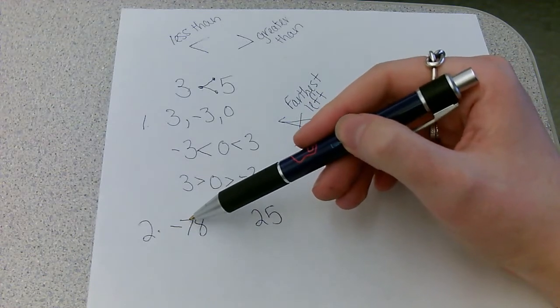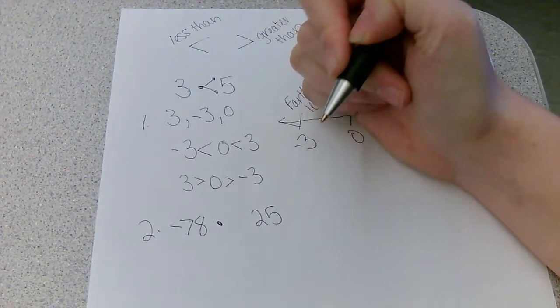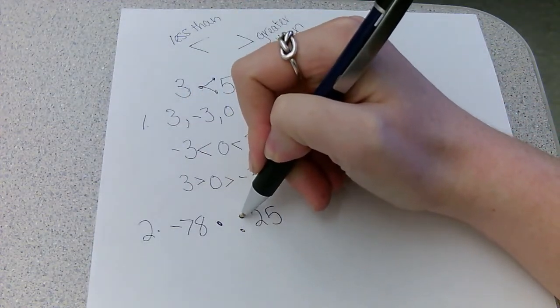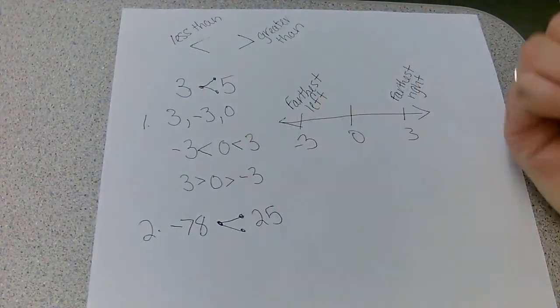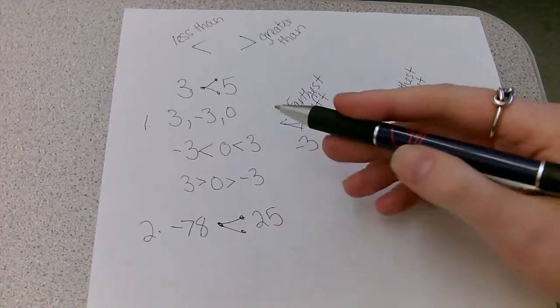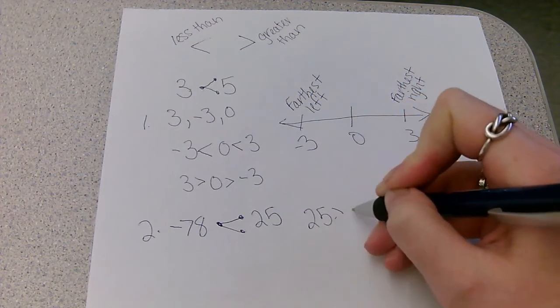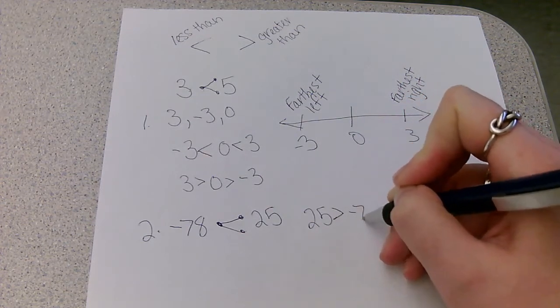Negative is going to be less than, so that's my lesser value, and 25 is my greater value. So -78 is less than 25, and if you put it the other way, 25 is greater than -78.